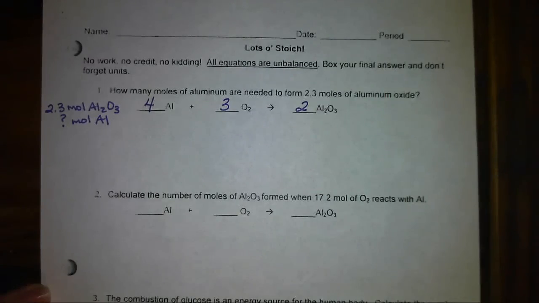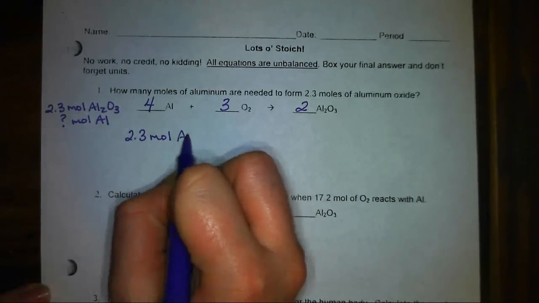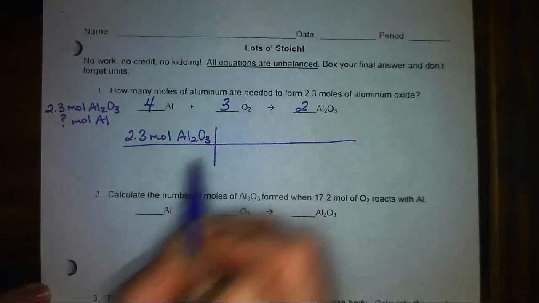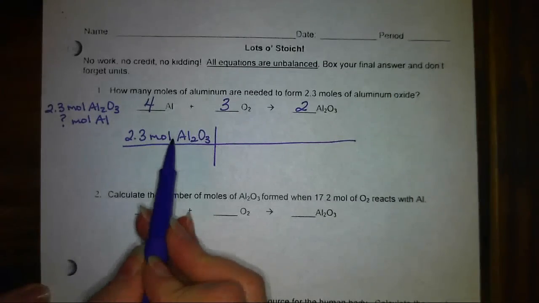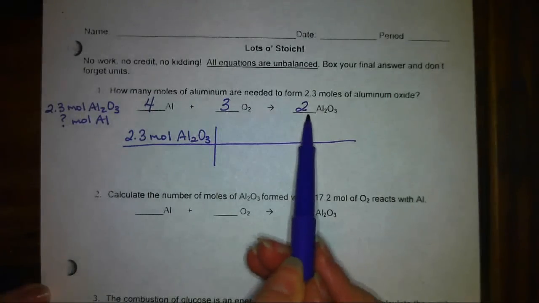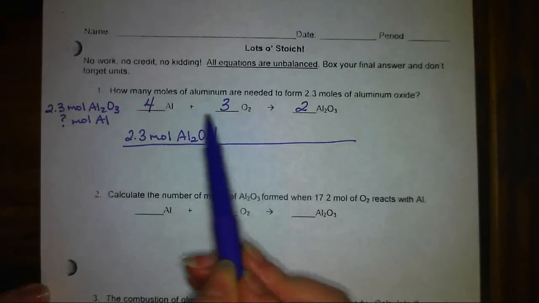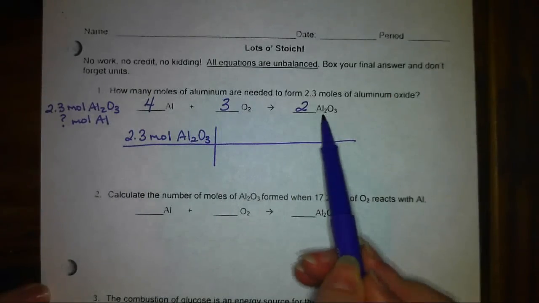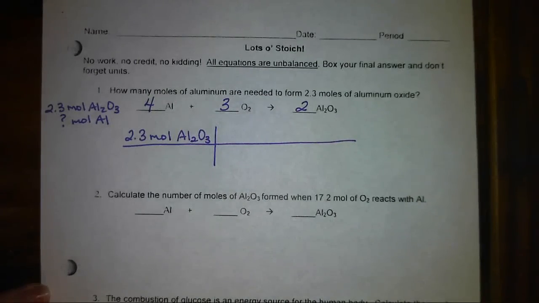To do these problems, we're going to use dimensional analysis. So like you've done before, set up a dimensional analysis structure. I always draw a horizontal line, and then as I go, I use vertical lines to separate my conversion factors. To go from moles of one substance to moles of another, I'm going to use these coefficients in the equation. For example, if I wanted to go from moles of aluminum to moles of oxygen, I could use these coefficients. Or if I want to go from moles of oxygen to moles of my product, aluminum oxide, I could use those coefficients.